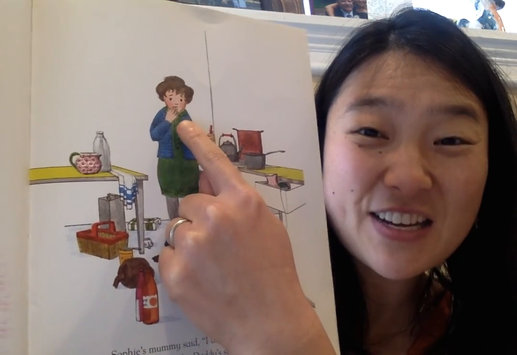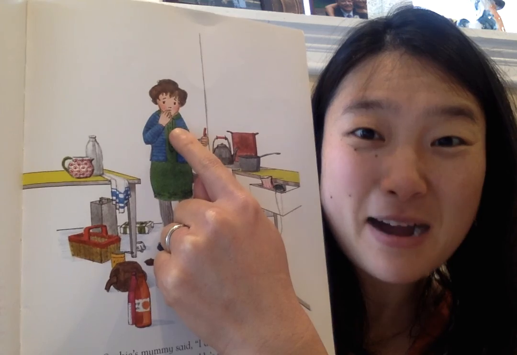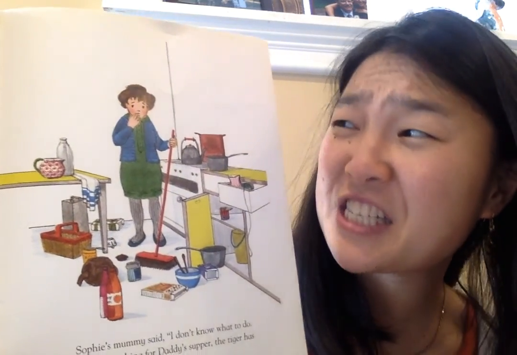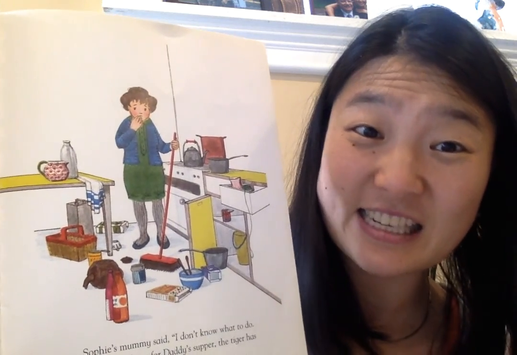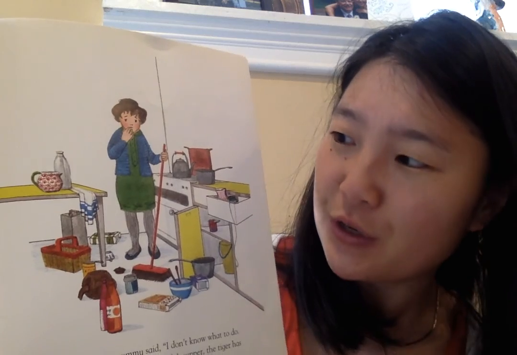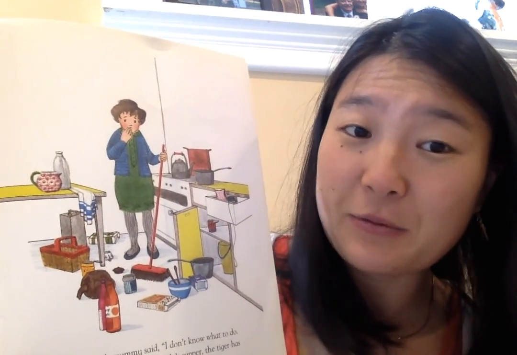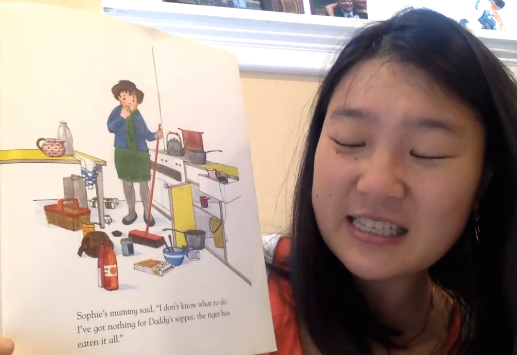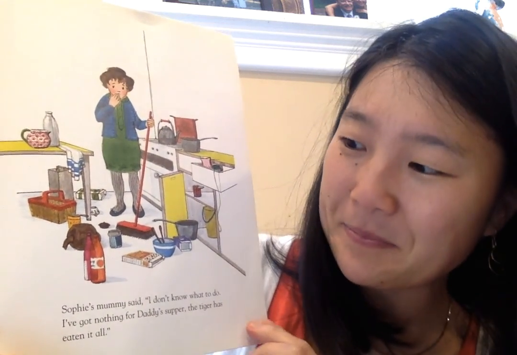This is a really good clue. This is the mom, one of the characters, Sophie's mummy, and she looks pretty sad. She looks a little bit upset and maybe like she doesn't know what to do. She just doesn't know what to do next. She's looking around at this kitchen. Let's see if you were right about the problem.